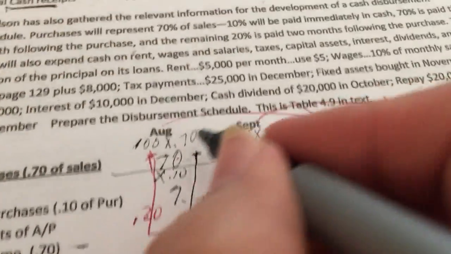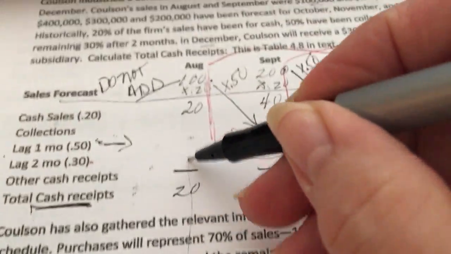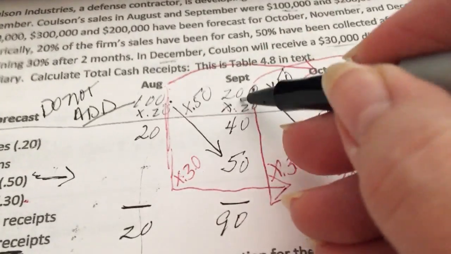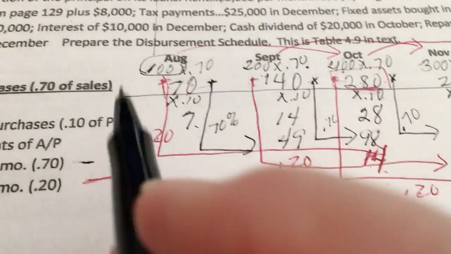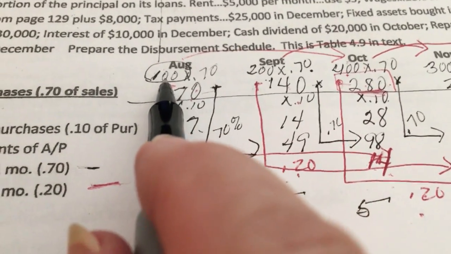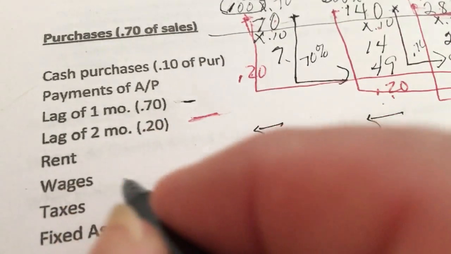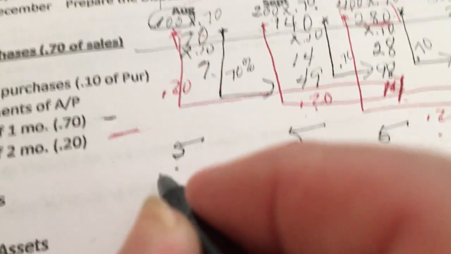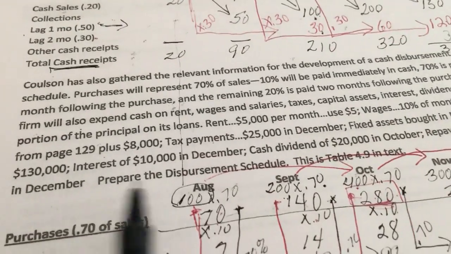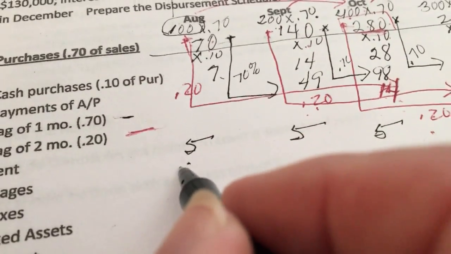Okay, that's confusing. Let's go back to our sales. Now, if you notice, here are our sales. We got those way up here at the top. Remember, these are our sales figures. Way up at the top. So we took them down here. 100,000 times 10% is going to be 10 plus 8. Okay, so 10% plus 8 would be 18.